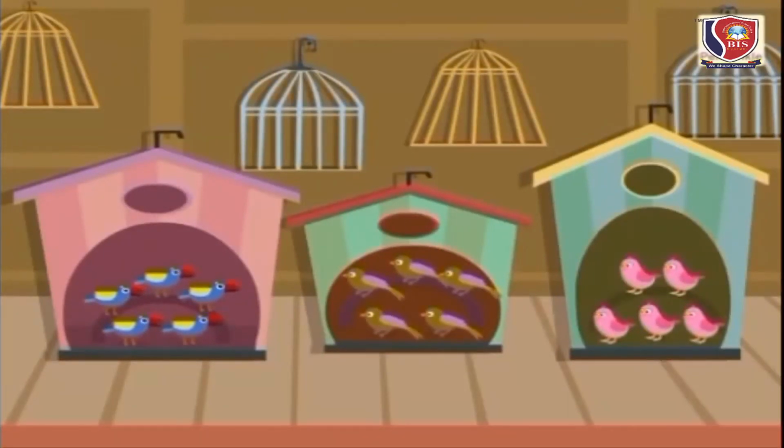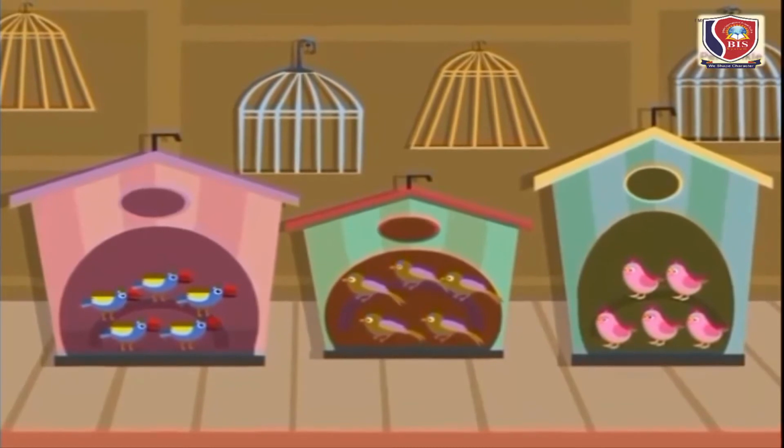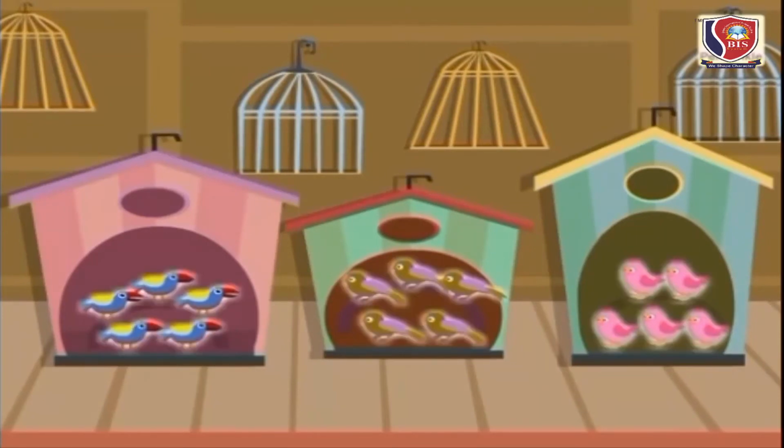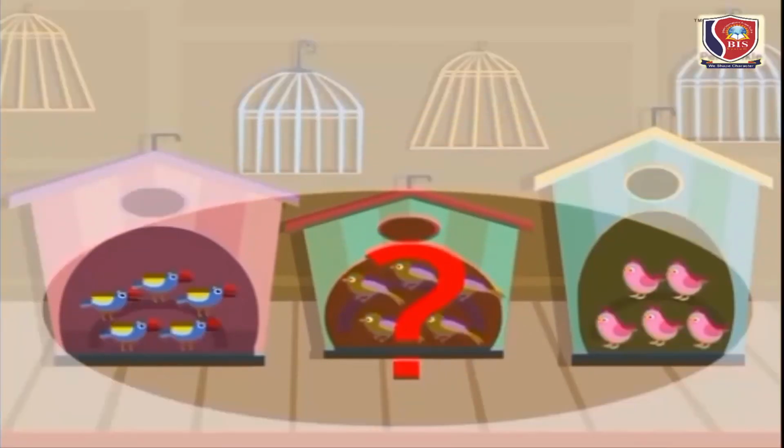Now, let's look at another example. There are 3 bird houses. There are 5 birds in each bird house. How many birds are there in all?